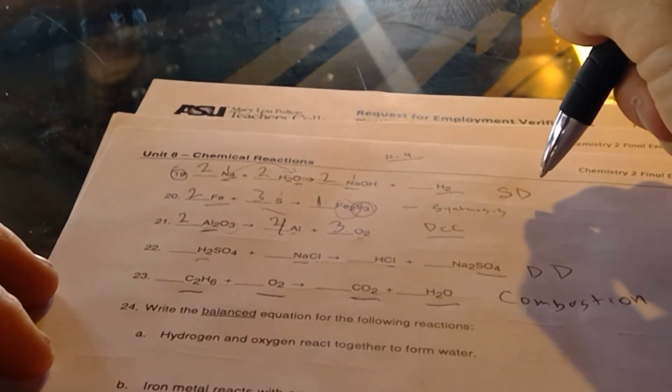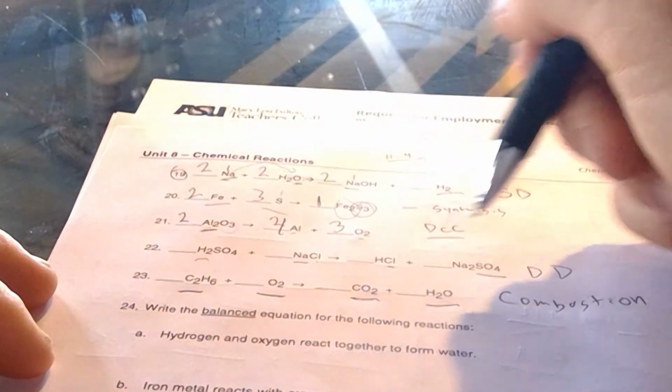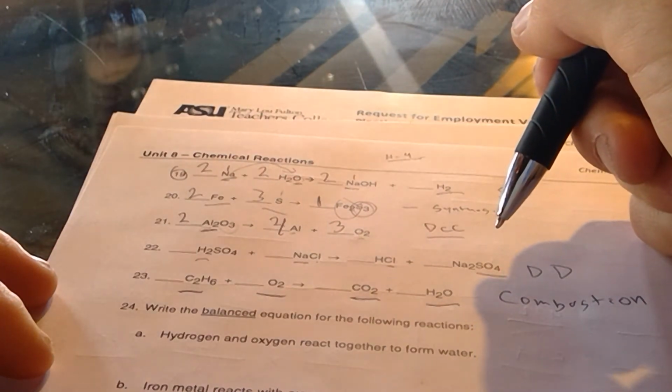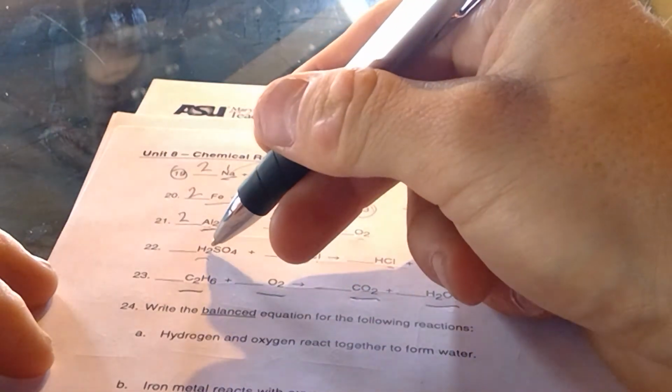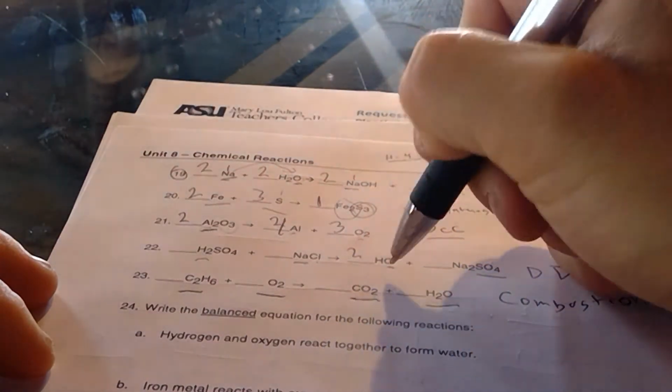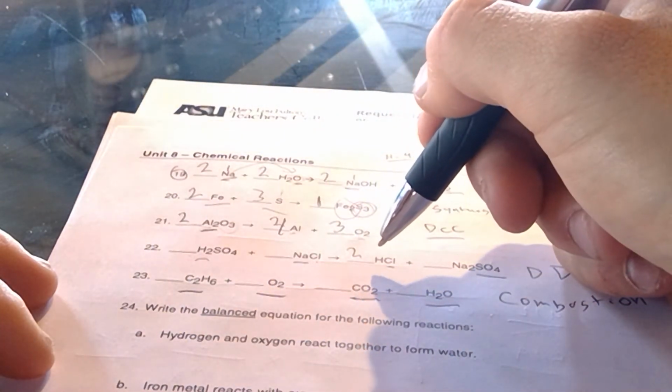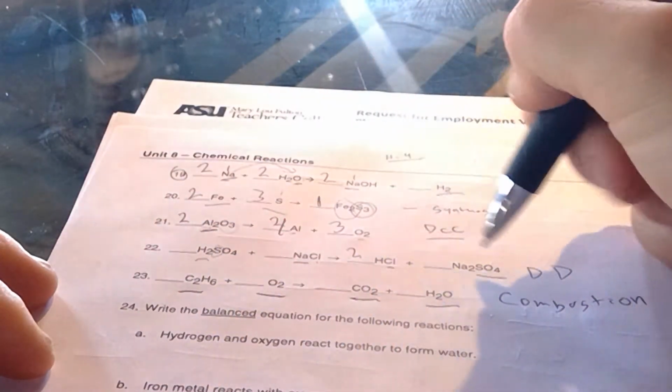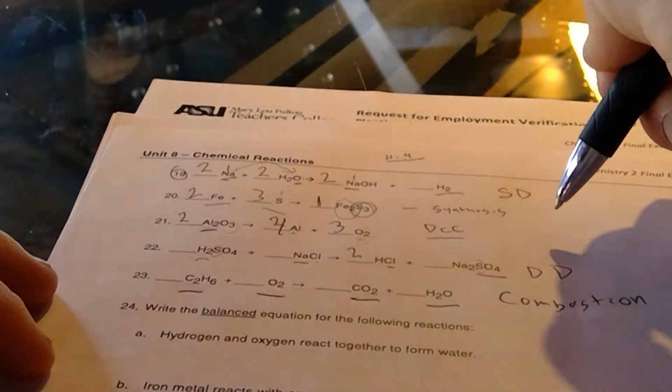So now let's do this big one over here. Let's see here. Let's do hydrogens first. So I have 2 here, I have 1 here, so I'm going to put a 2 here, see what happens. Those hydrogens are balanced. Let's look at S's. I have 1 S over here, 1 S over here, that's balanced.